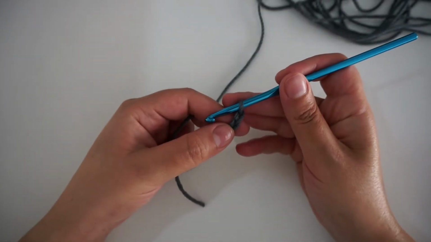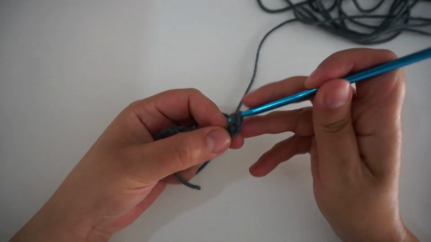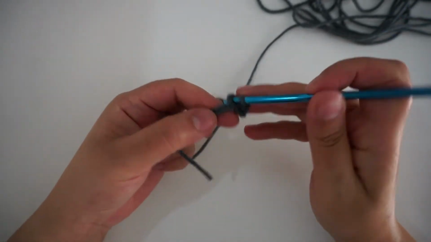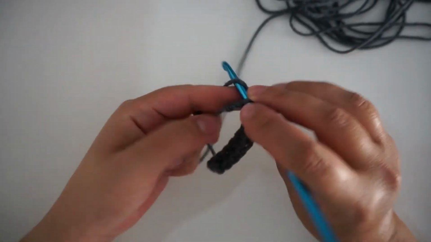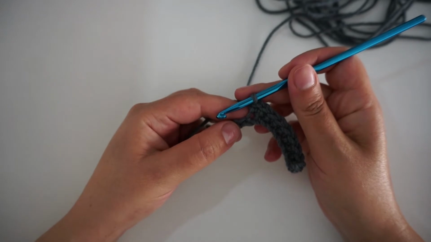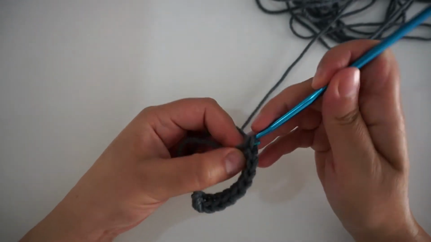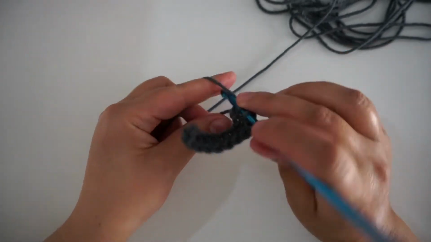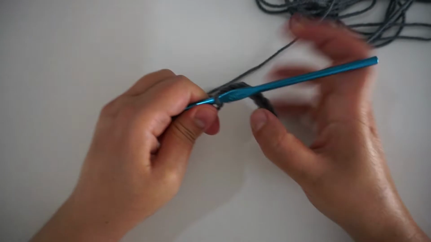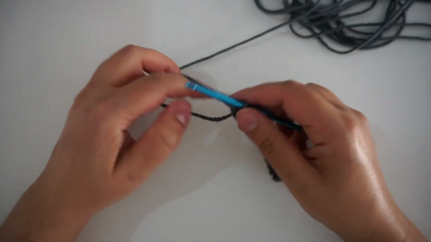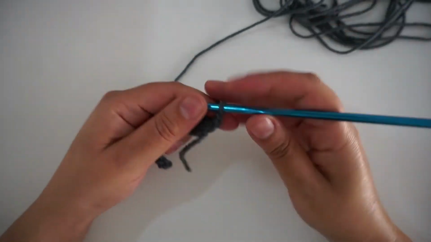In the second chain from the hook, I will make one single crochet, and I'll make one single crochet in every chain till the end of the row. So in the last chain, I will make 2 single crochet. That's the first increase. So 1 single crochet throughout, 2 single crochet in the last chain. Chain 1, and now I'll do my first bubble.